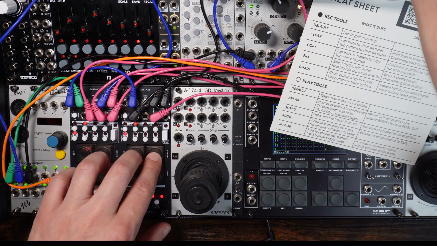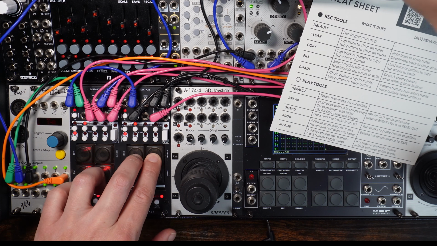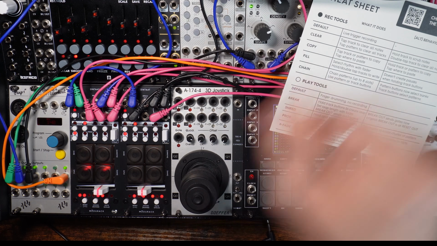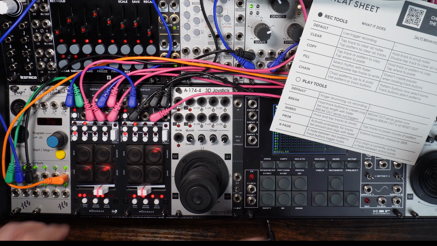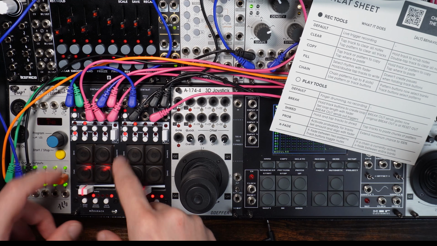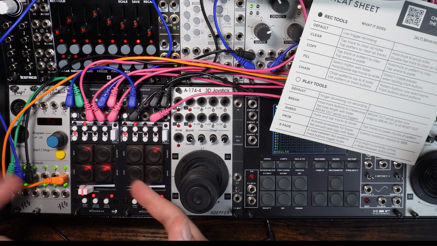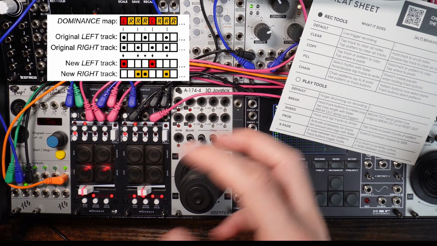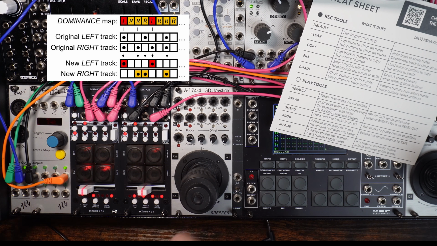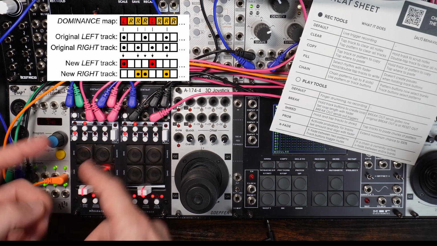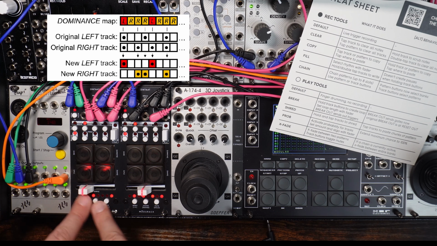Once you've set up your trigger tracks, you can use the shred tool to redistribute the triggers of 2 tracks. The shred tool will take all the triggers of 2 tracks, sum them up together, and then it will redistribute them back to those 2 tracks, but according to a so-called dominance map, where you can select how many triggers should end up on one track or the other.